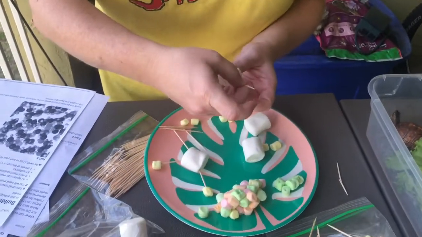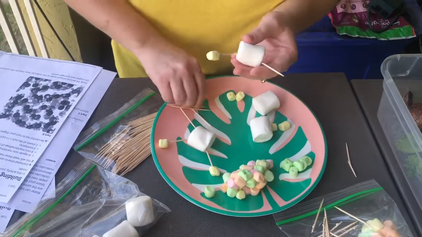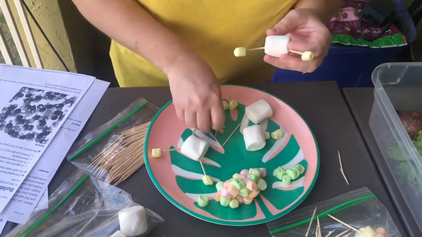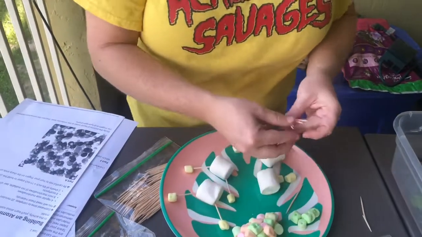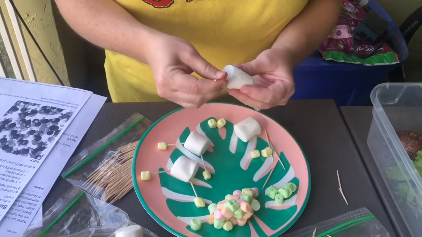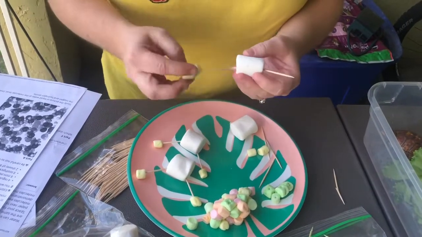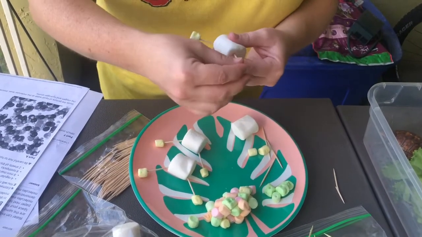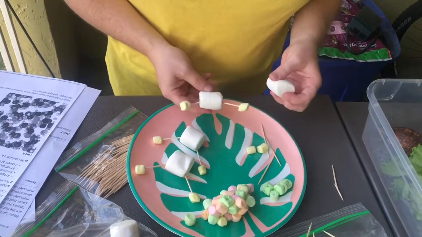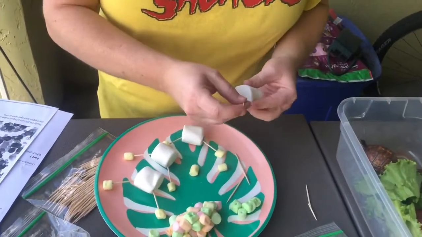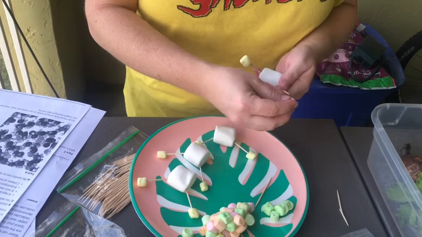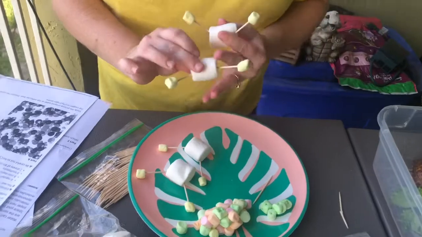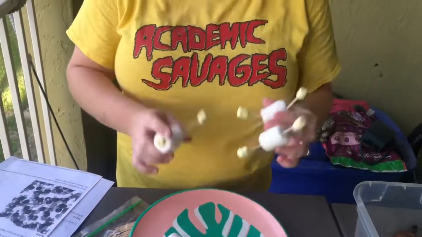So you just stick the 2 toothpicks in and connect them together. Just like that. And I don't know why I have an extra toothpick. Stick this in. It looks like a head with antennas, like a bug. Okay, so now I have my 4 water molecules.